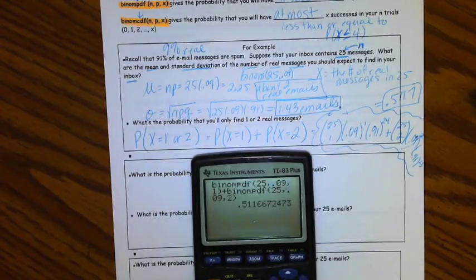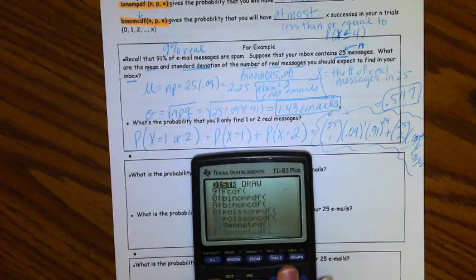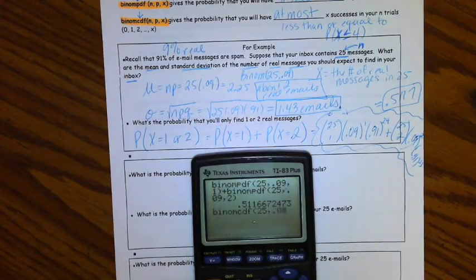Some of you might be thinking, why didn't we just use CDF? Binomial CDF, 25, comma, 0.09, comma, 2, because that would be at most 2. Notice we get a different answer though, we get a little bit more because this also includes 0.